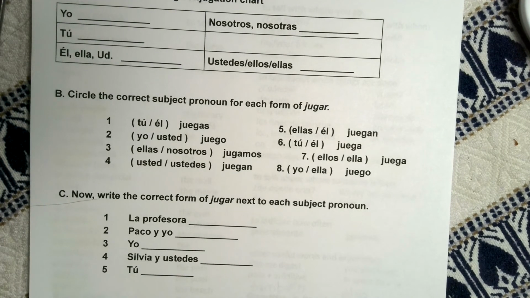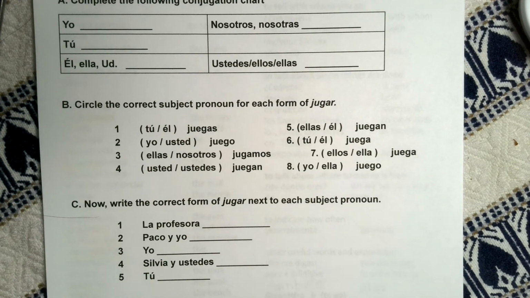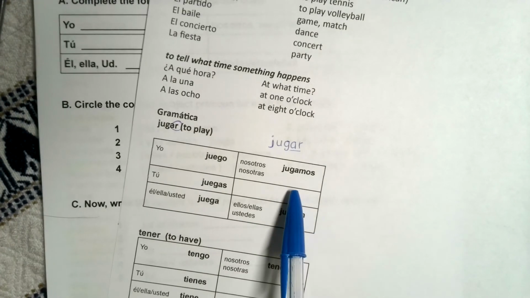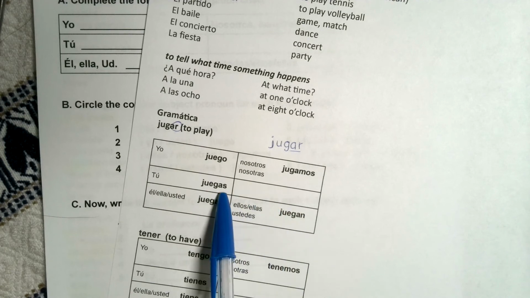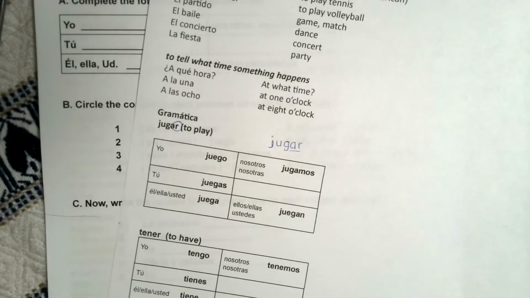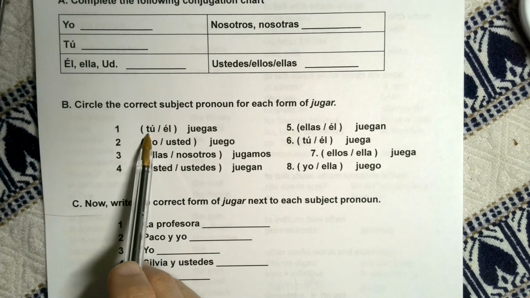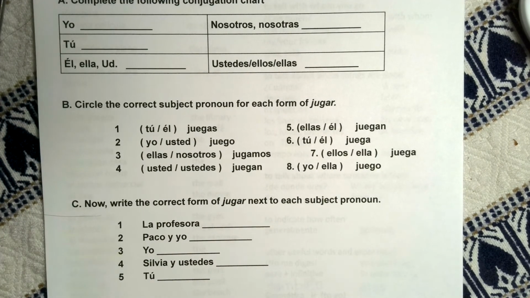Part B, you need to circle the correct subject pronoun for each of the forms of jugar. Well, when you say juegas, does that apply to tú or él? So I look at my chart, I look for juegas, and I see it applies for tú. So I'm going to come back, and I know that for juegas, I must circle tú. Go ahead and finish the rest, and put me on pause until you're ready for part C.